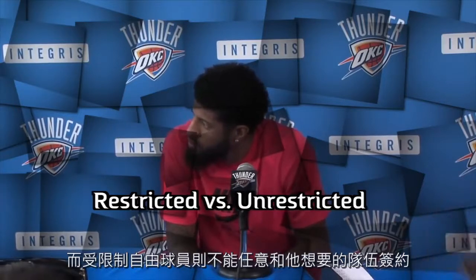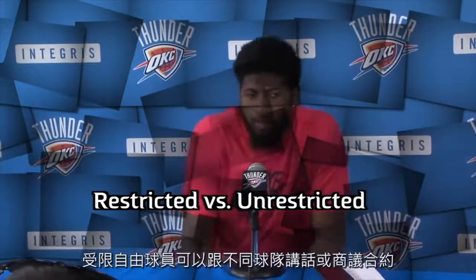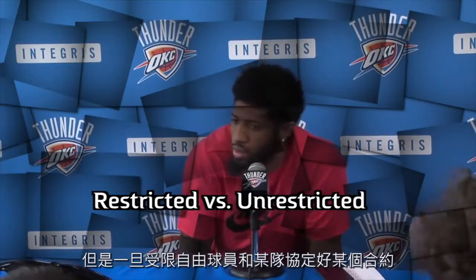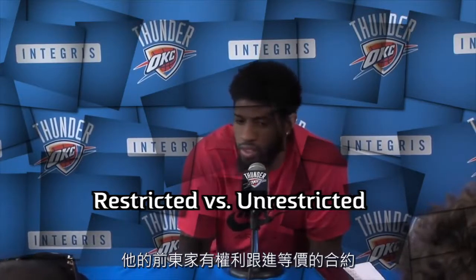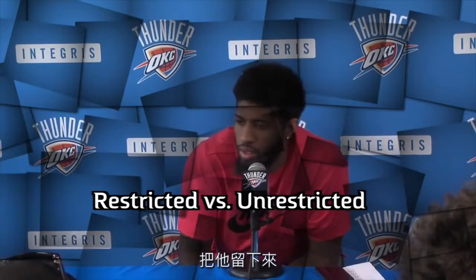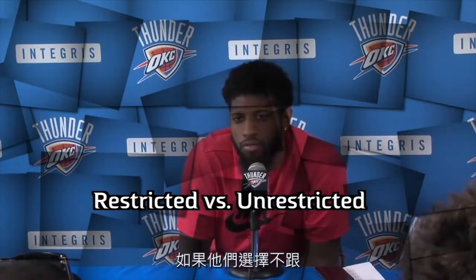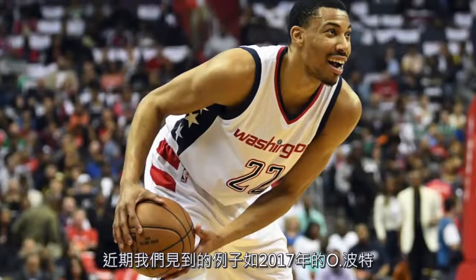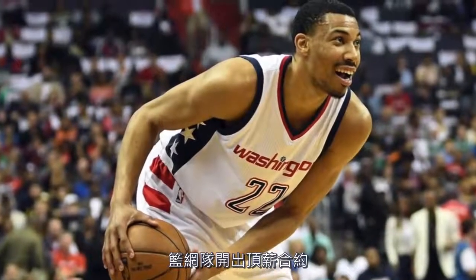The restricted free agent, however, is not free to sign with whatever team he wants to. The restricted free agent can talk to different teams and negotiate contracts with them, but once that restricted free agent has agreed to a contract with another team, his former team has the right to match that contract and keep the player. The current rule is that a team has up to 2 days to match the offer. If they choose not to match, the restricted free agent then successfully signs with the other team. We've recently seen this happen with Otto Porter in 2017, when the Brooklyn Nets offered him a max contract and the Washington Wizards matched their offer.